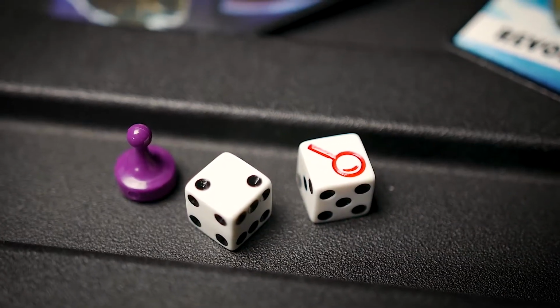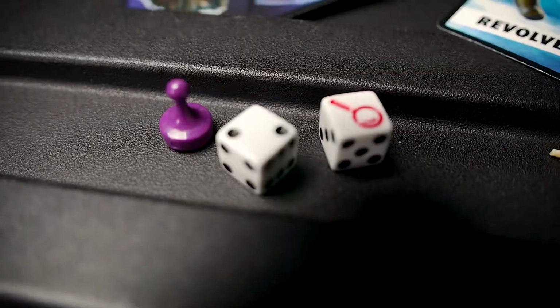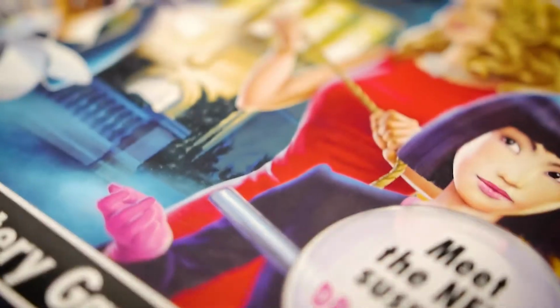I'm going to roll this dice. You got one magnifying glass and a 2. What does that mean? That means that they use the candlestick in the lounge, orchid. This is obviously the newer version of the game. There's something about these I like.